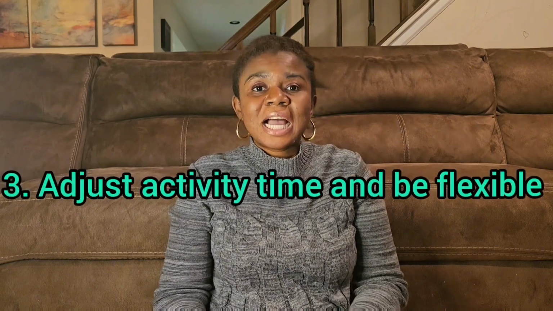Number 2, use behavior momentum. Behavior momentum is when you allow your child to complete an easy task before presenting them with a difficult task. Number 3, adjust activity time. Be flexible. For example, if you set out that you're going to be working with your child for 20 minutes and you see that the session is not going well or they are losing interest, you want to reduce the time. That way, they will be able to complete that activity in a short period.